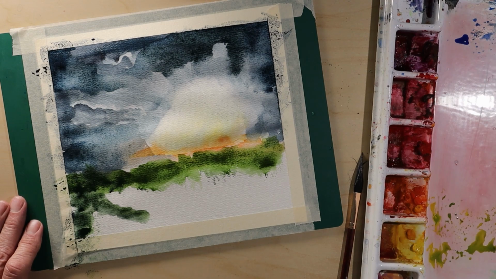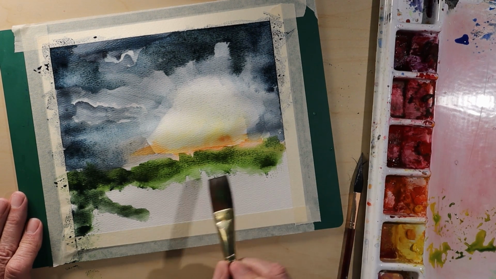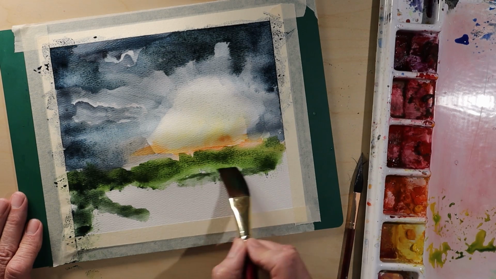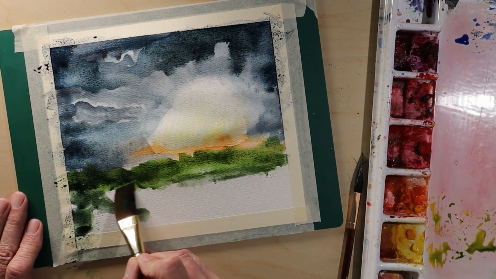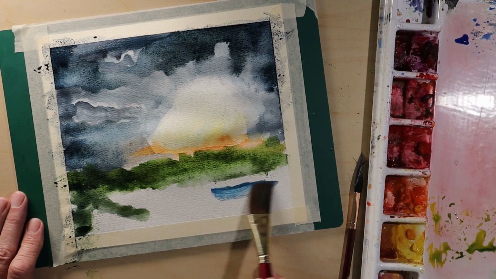I think we made this a little bit more distinct. Like so. And then I believe we put in a little bit of a lake sort of color.